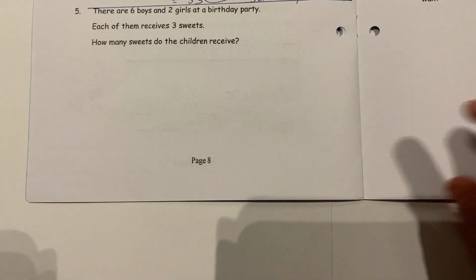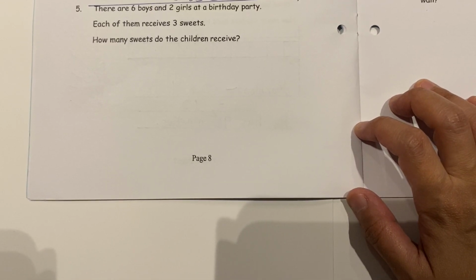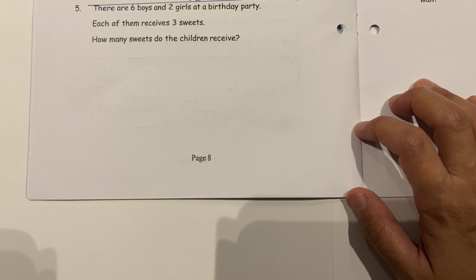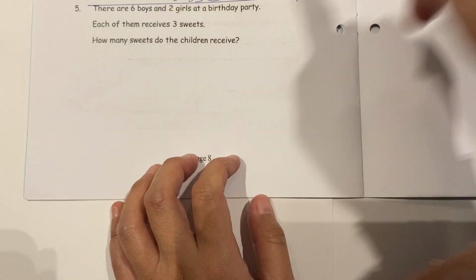Okay, let's read the question first. There are 6 boys and 2 girls at a birthday party. Each of them receives 3 sweets. How many sweets do the children receive? Okay, so here, this is quite similar to yesterday's question.